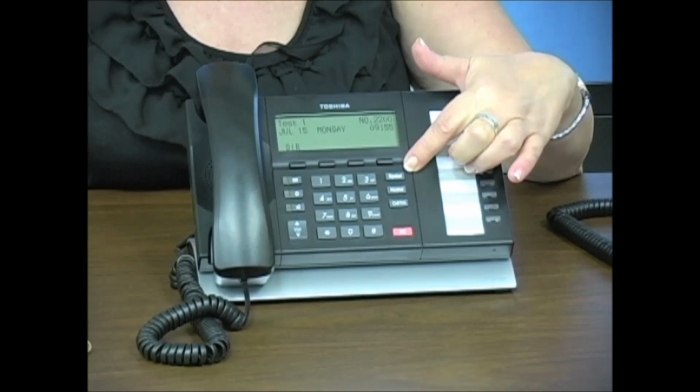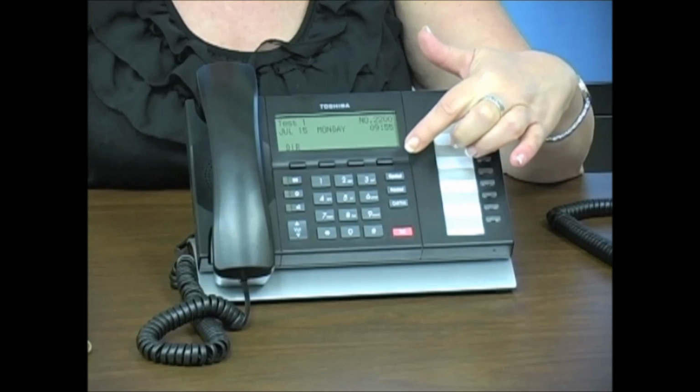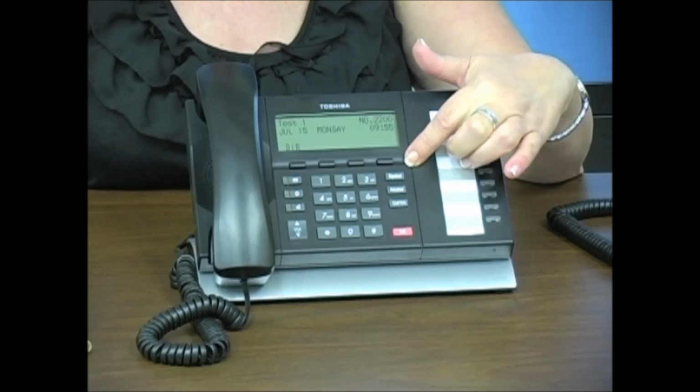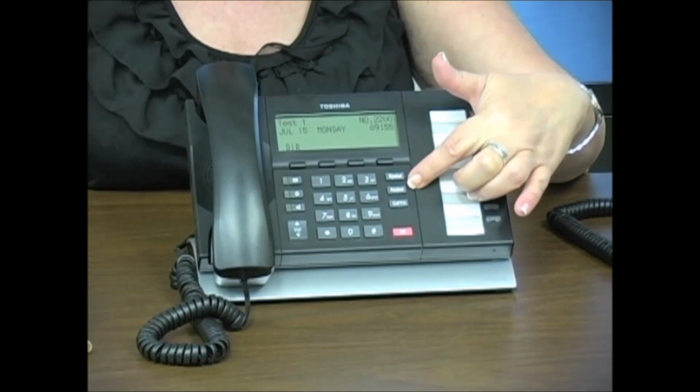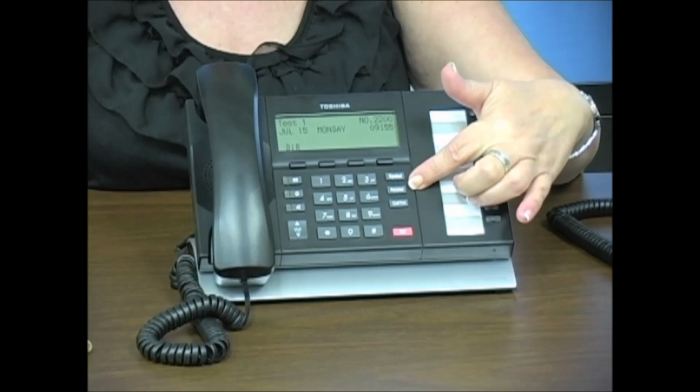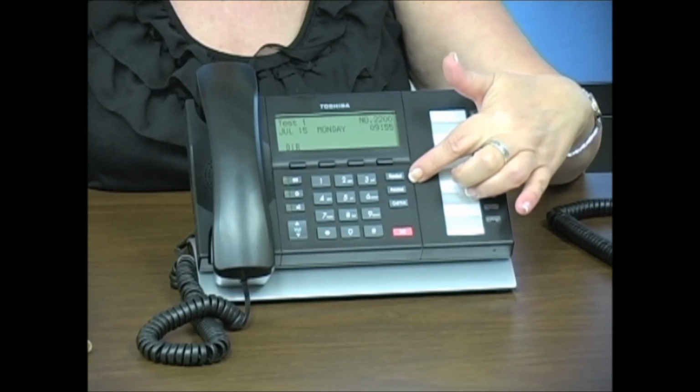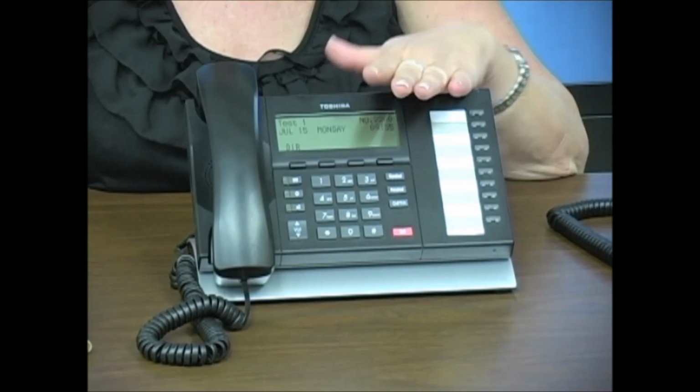This button is a speed dial button. It is essential in using to program a speed dial. Once it's programmed, I'll show you another really cool feature here where you can find it. The redial button, of course, does exactly what it says. It redials the last number dialed from this particular phone.